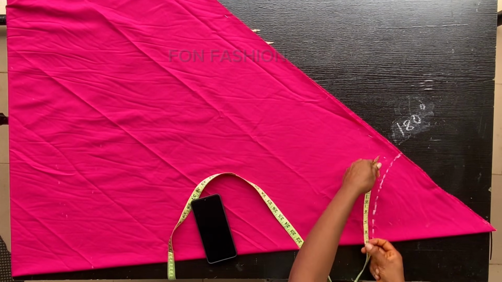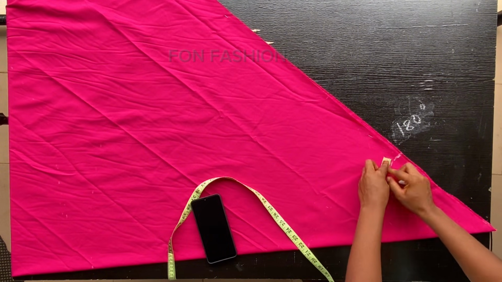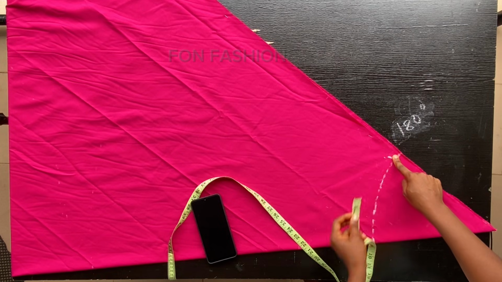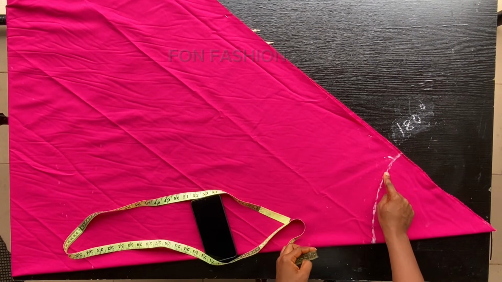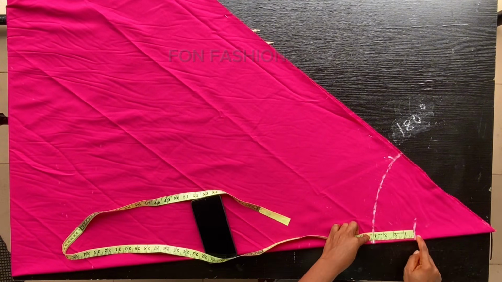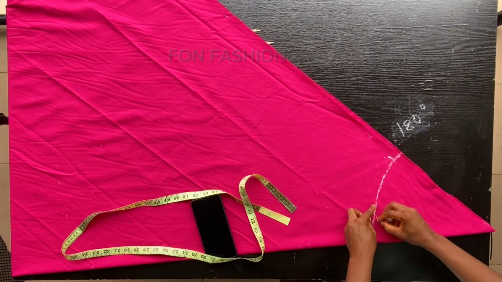If I measure, I have my bust circumference divided by 4, then what I have left here is ½ inch. Okay, what I'm going to do now is to come up here by 4 inches. That will be my neckline. This line here will be my chest line.